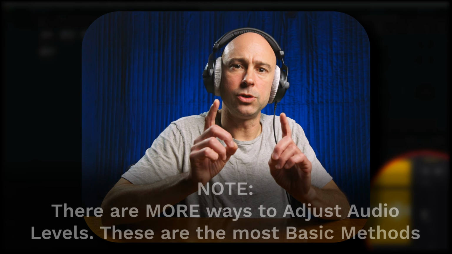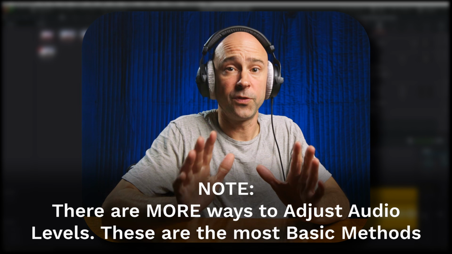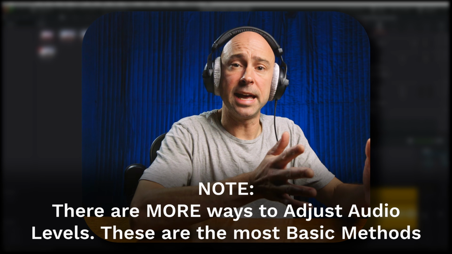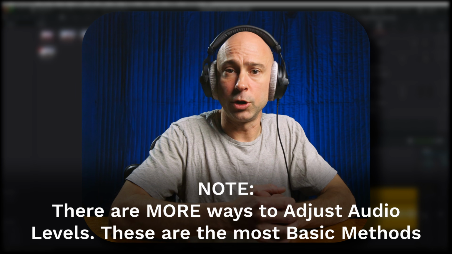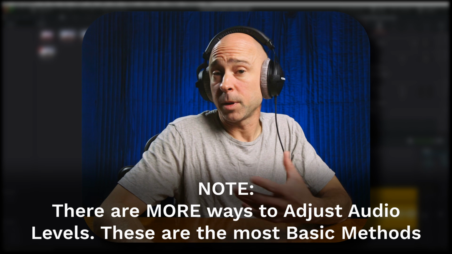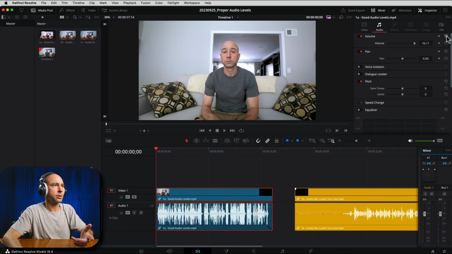Now, I recommend that you use either the inspector method or the clip gain line method first, because I like to save any adjustments I make to the fader until the end to help blend all of my different audio tracks together. So in this case, I'm just going to use the gain line that's right on the clip because I think that's the best way to do it in this case. So I'm just going to come in my inspector. I'm going to reset my volume.